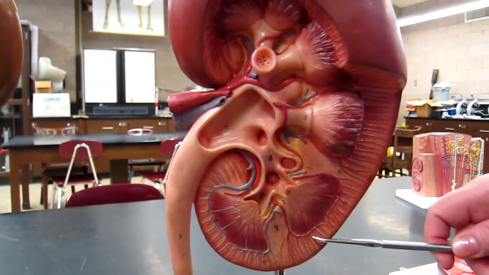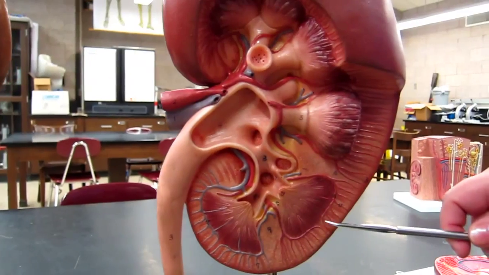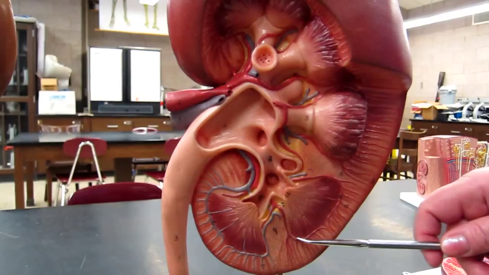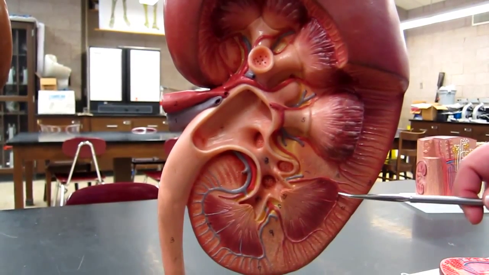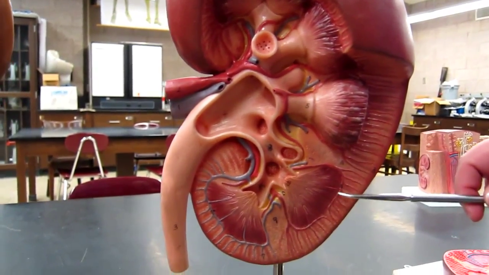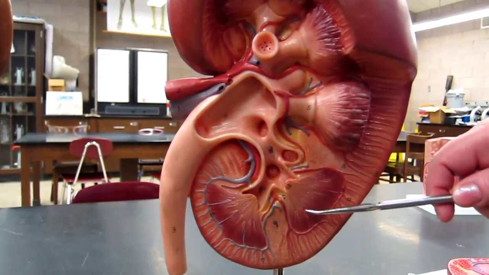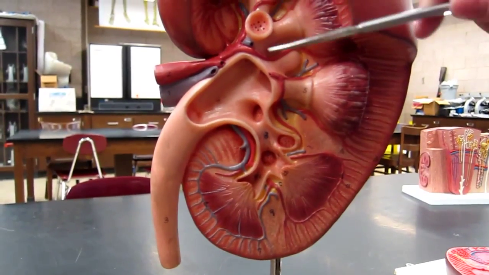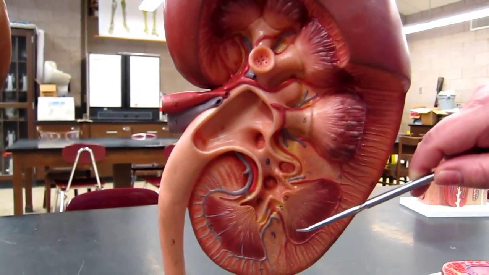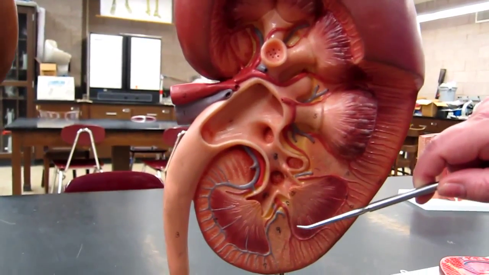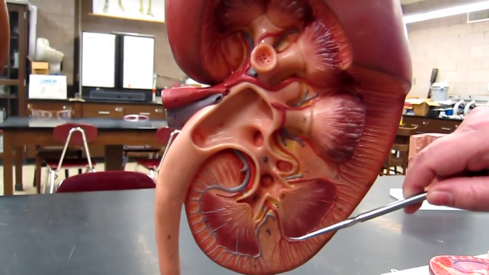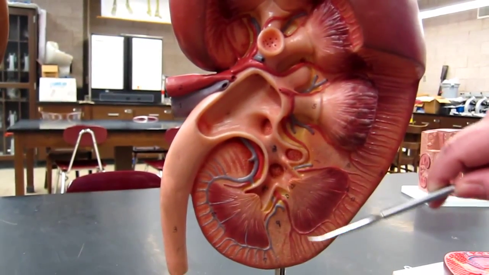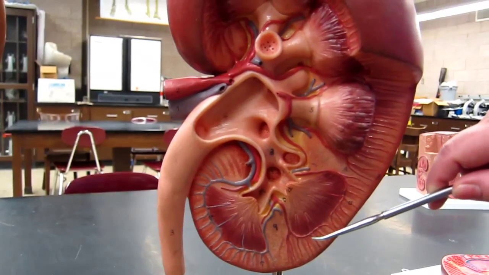Okay, and you can see the little cortical radiate arteries coming out here into the cortex. These are branches of the arcuate arteries, which you can see here between the medulla and the cortex. Okay, so we have the oxygen-rich but dirty blood coming through these vessels to the cortex. The nephrons interact with that and produce the urine.